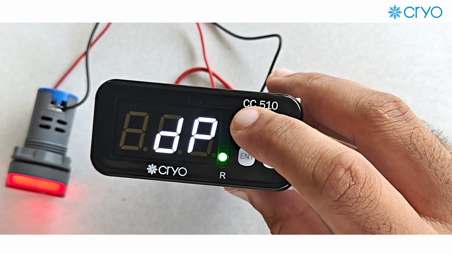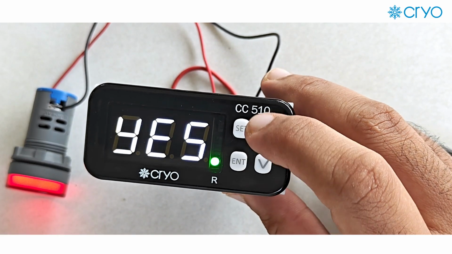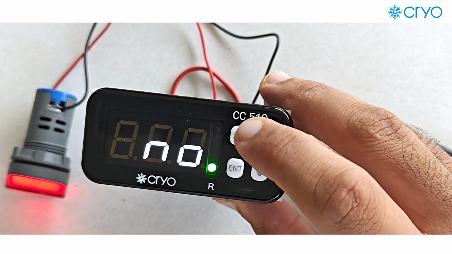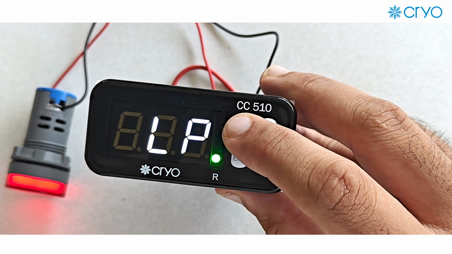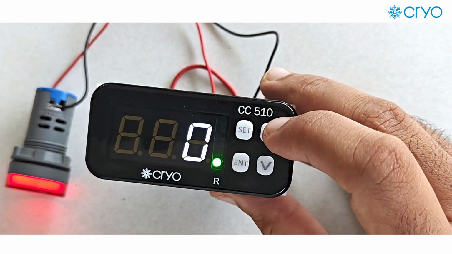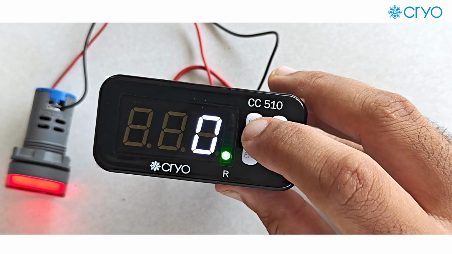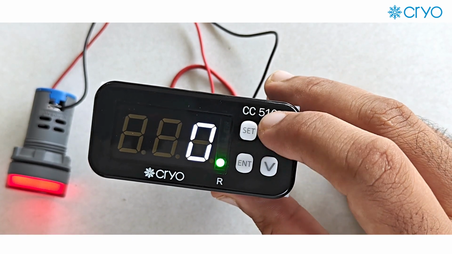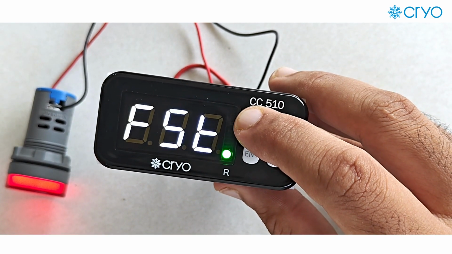So DP will come. It is the option of decimal point. If you want a decimal point on the display, you can select yes. If you do not want it, you can select no. Again we'll press the set button. Now we have the option of LP, that is lock keypad. If it is 0, that means the keypad is unlocked, and if we make it 1, that means the keypad is locked. We'll again press the set button.